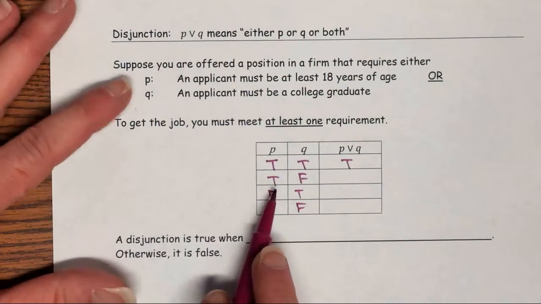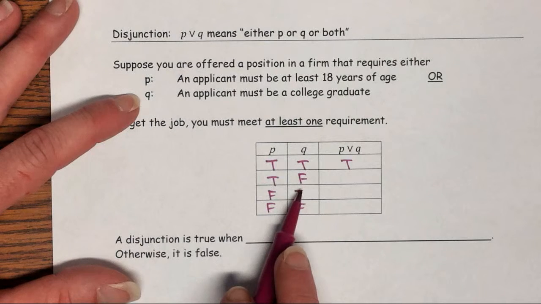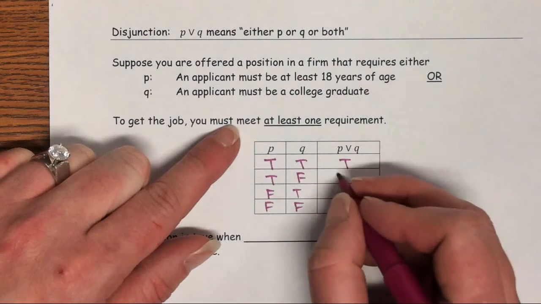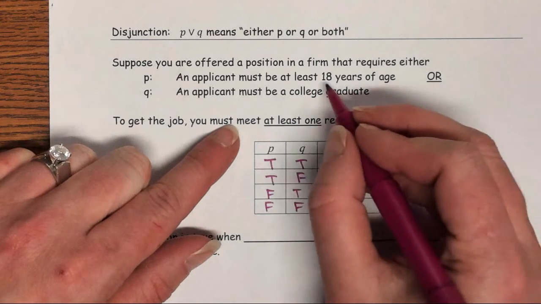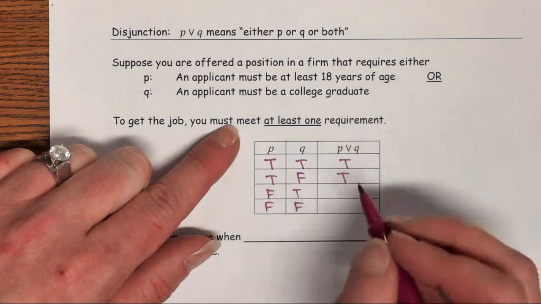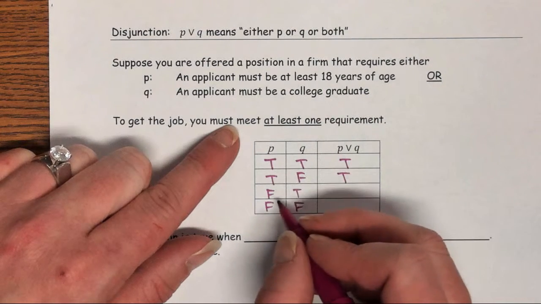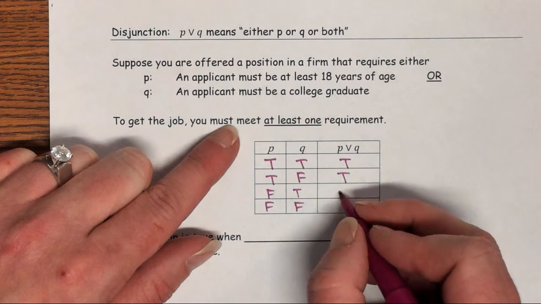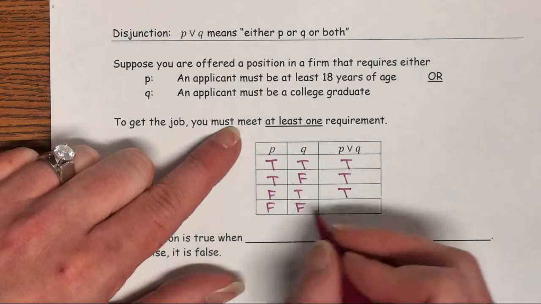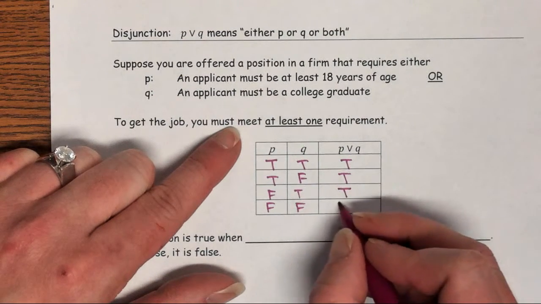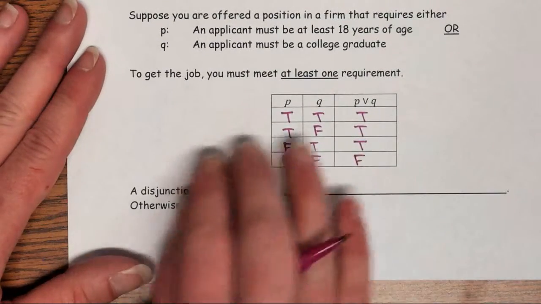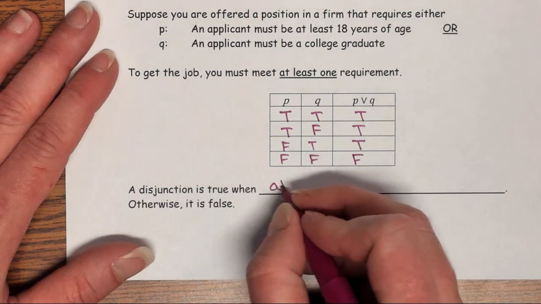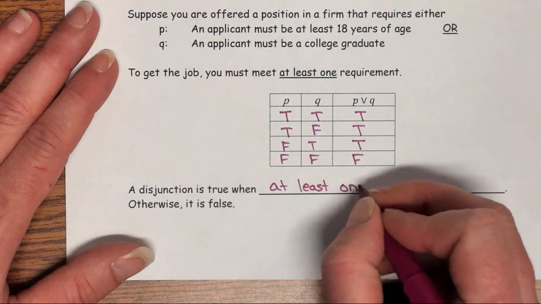So let's look at the next scenario. You are 18, but not a college graduate. If they had an or type statement, would you still get the job? Yeah. Because if they say you must be at least 18 years of age or be a college graduate, have you met one of the requirements? Of course you did. What if you're not 18, but you did graduate from college? Well, you're smart, but yeah, then there you go. What if you didn't do either? You are not going to get the job. So this disjunction, or, is true when at least one is true.